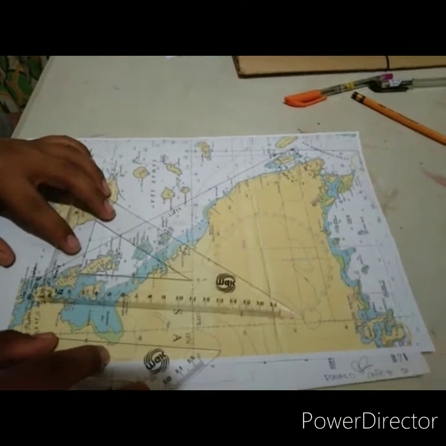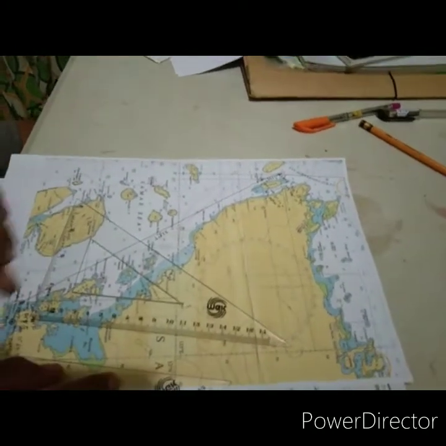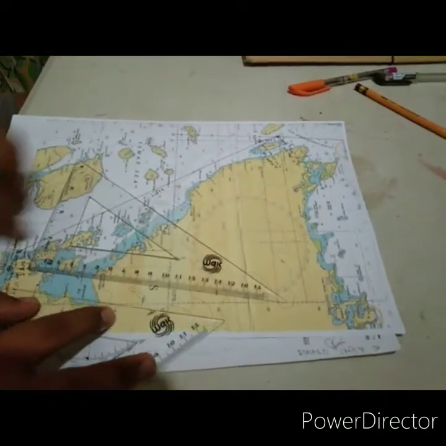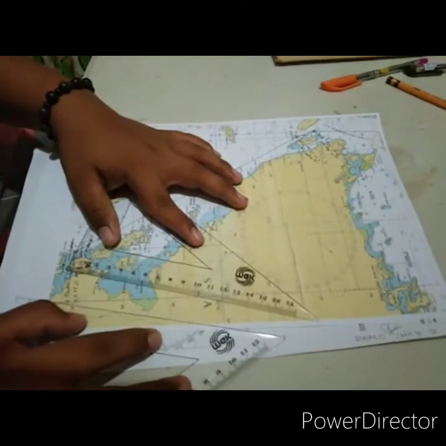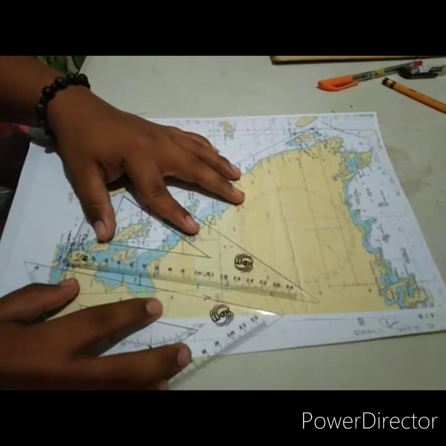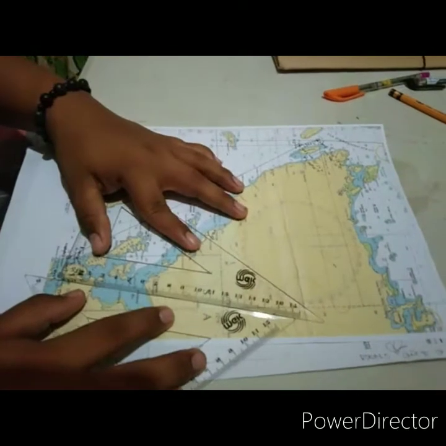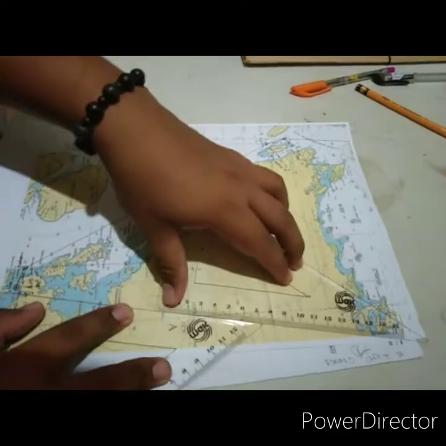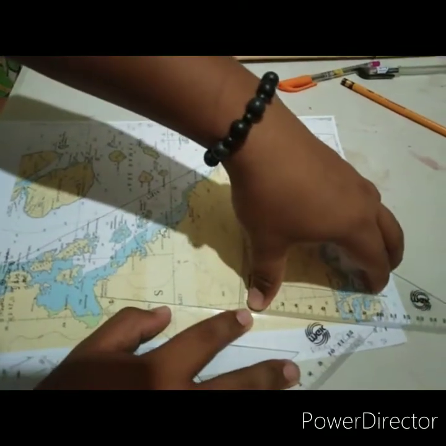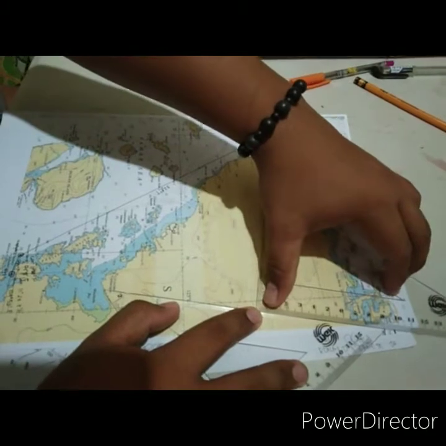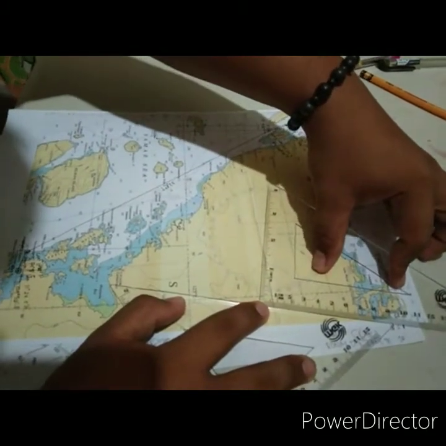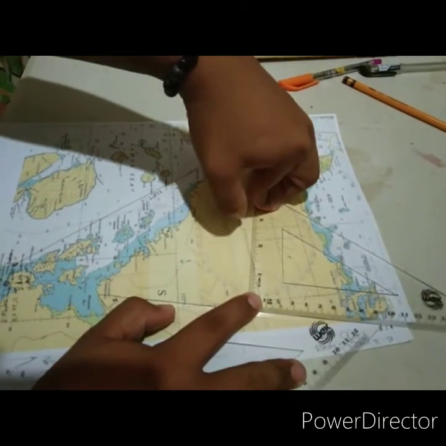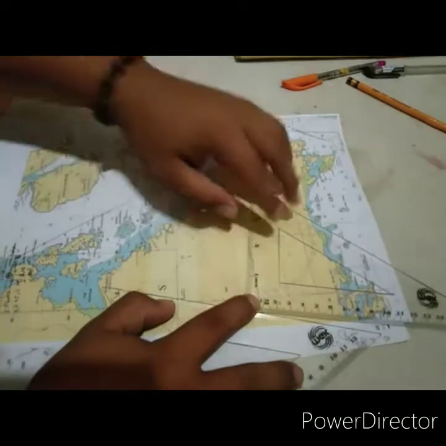Now we must find the course of each waypoint. Waypoint 1 to waypoint 2: we must slide it into the compass rose like what we did for waypoint 4 to waypoint 5. Its course is 288 degrees true.